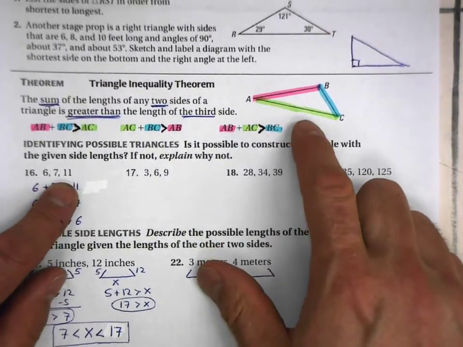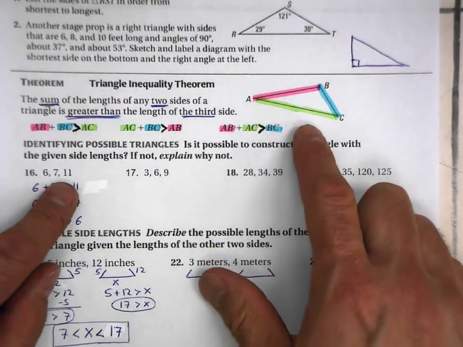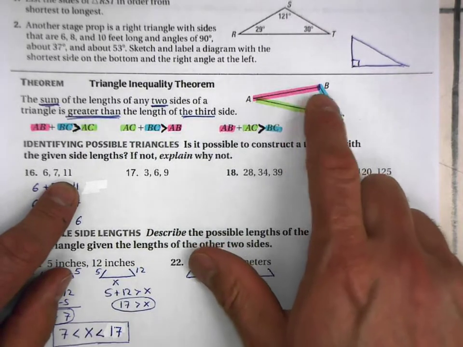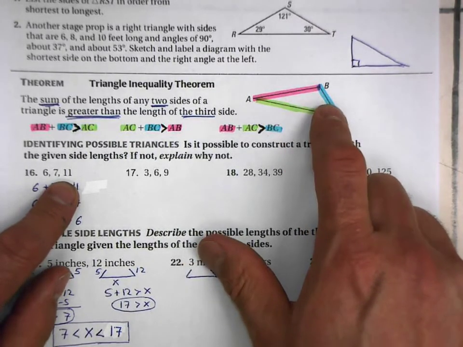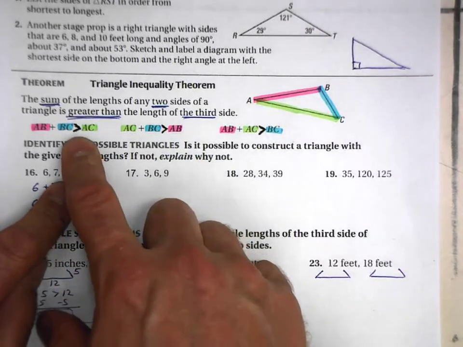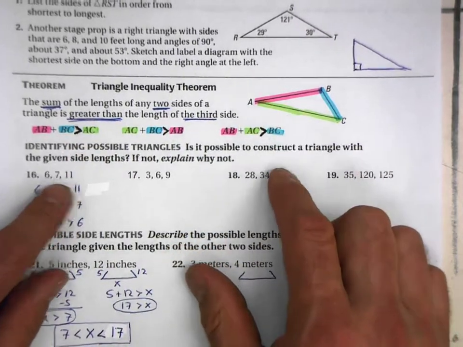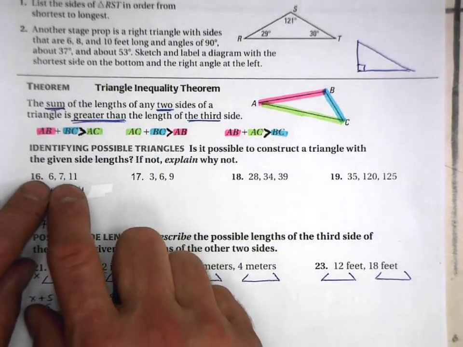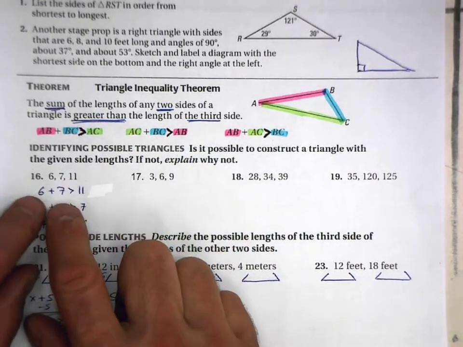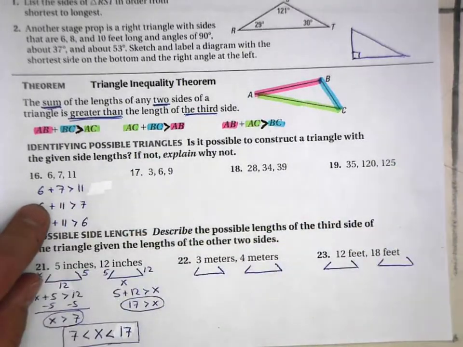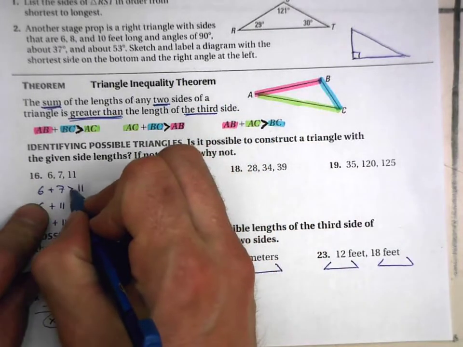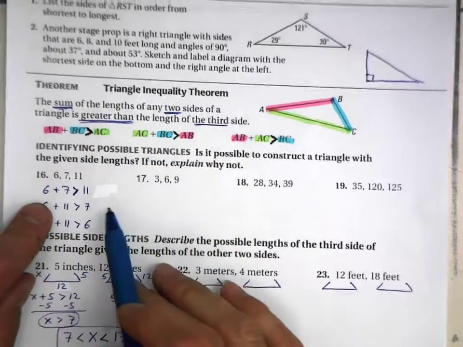Remember, our theorem is that the sum of the two smaller sides has to be greater than, that's the key point, greater than the length of the third side. So let's take our two smaller sides, 6 plus 7, that has to be greater than 11 in order for it to be a triangle.